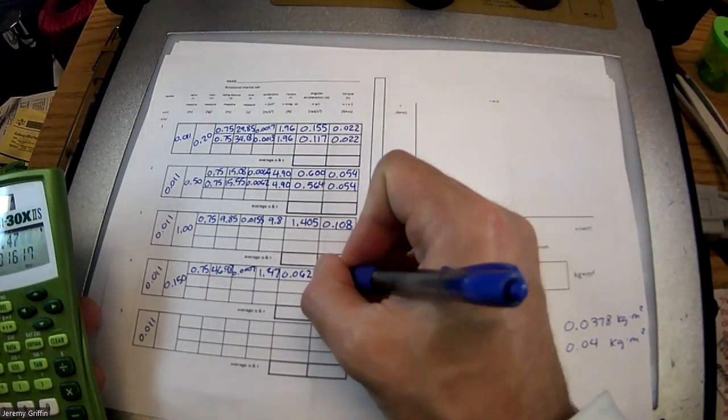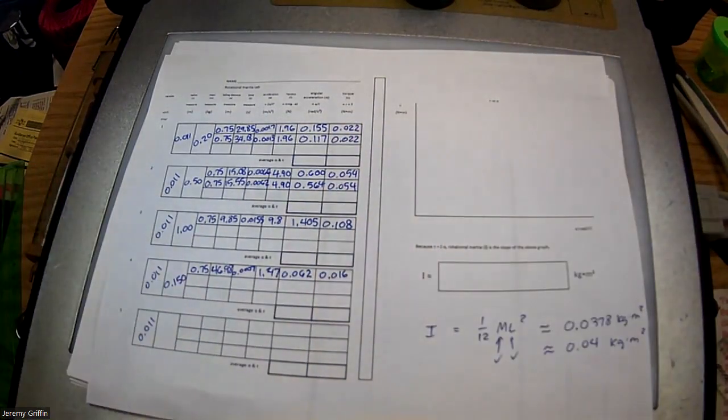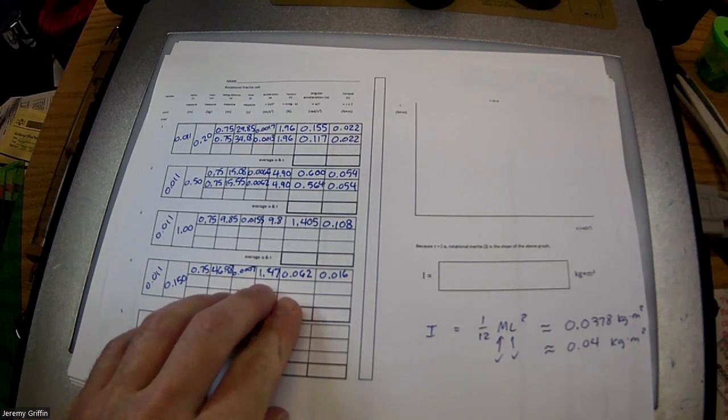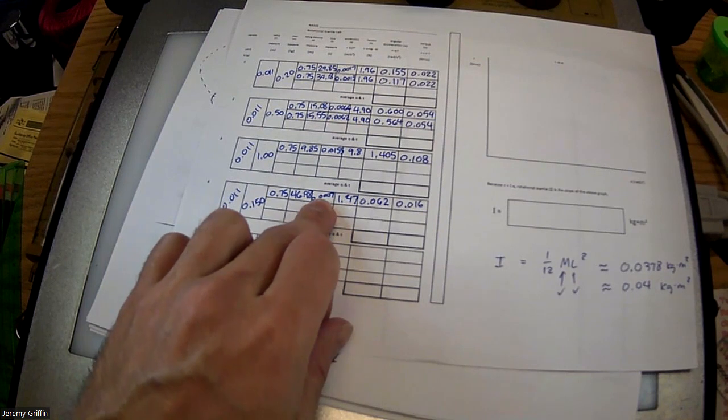Looking at 0.016. All right, you guys good so far? Yes. What'd you get for the acceleration, this one right here? Got point triple oh seven.